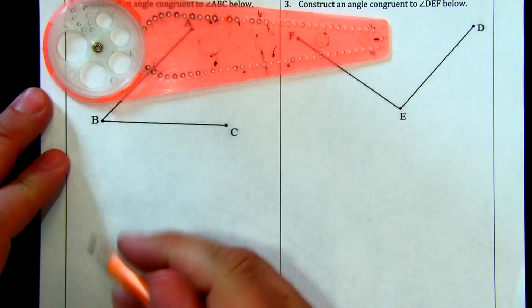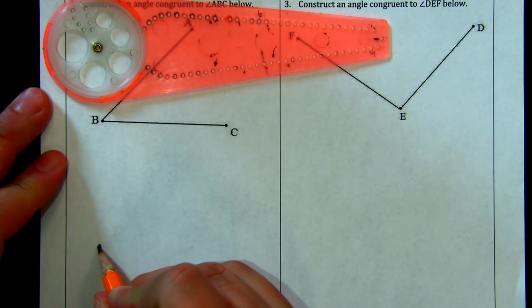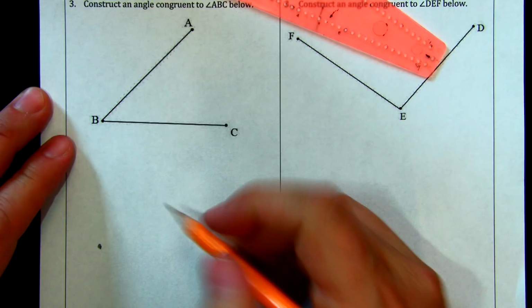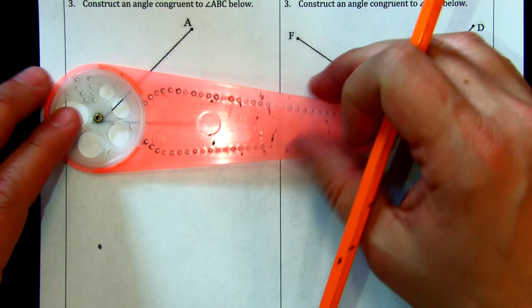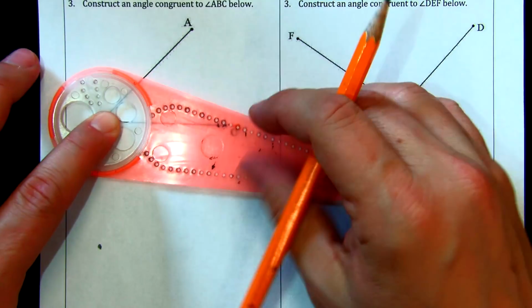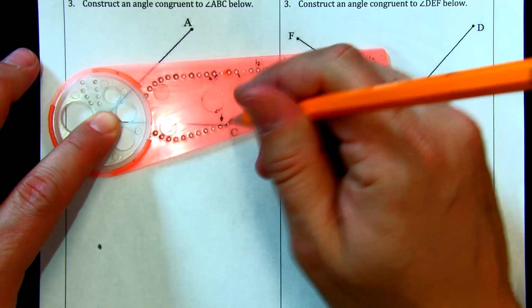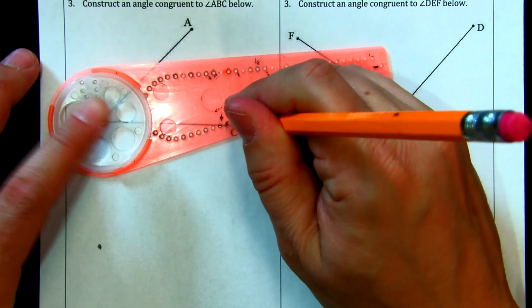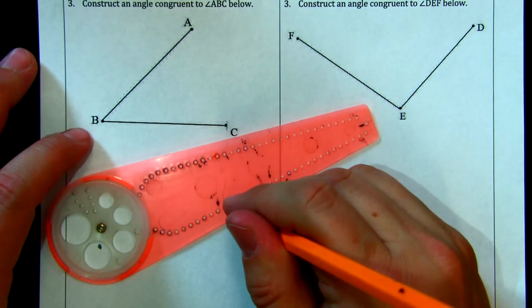So we'll do the same thing we did before. Remember, we'll start by making one point, and that's going to be one of our endpoints of our new segment. Then we'll make a segment that's the same size as BC, so we need to go out to C. We need to find that hole that matches up where C is. Got to keep track of that hole, so I'll keep my pencil in there.